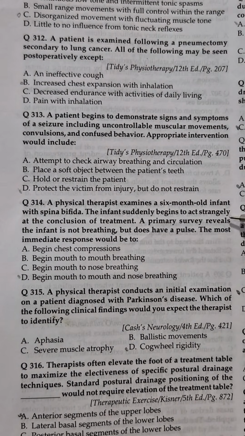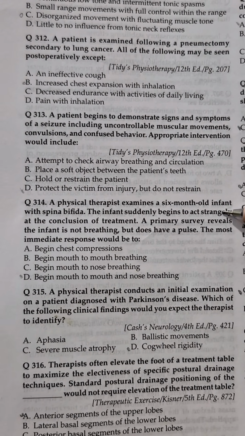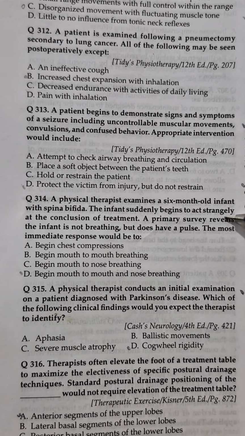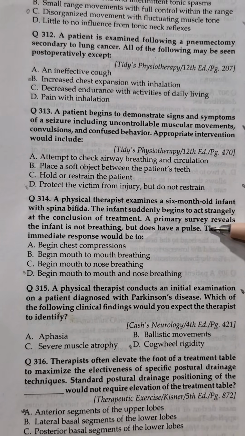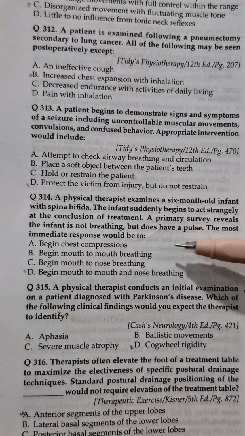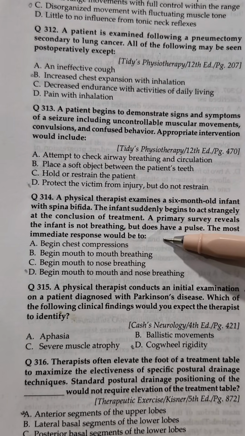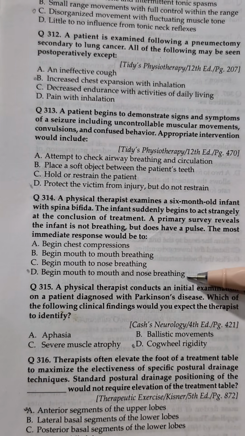A physical therapist examines a 6-month-old infant with spina bifida. The infant suddenly begins to act strangely at the conclusion of treatment. A primary survey reveals the infant is not breathing but does have a pulse. The most immediate response would be to: answer, begin mouth to mouth and nose breathing.